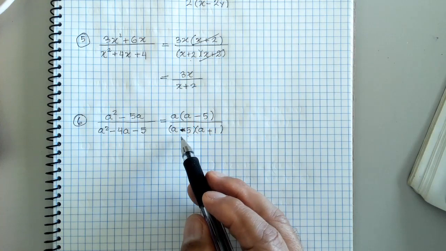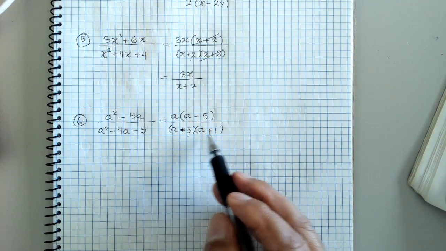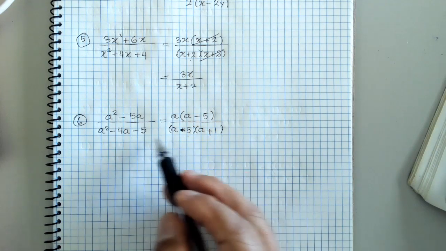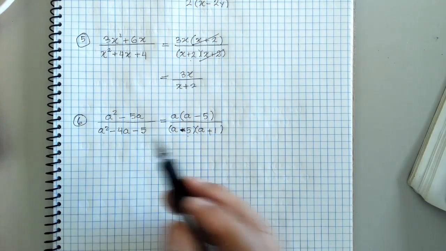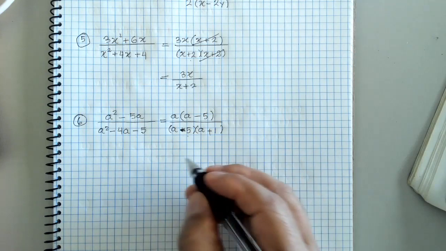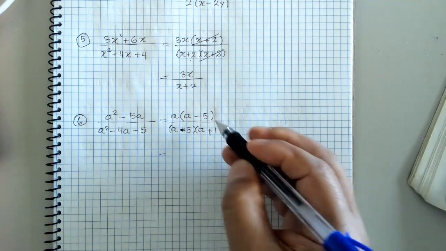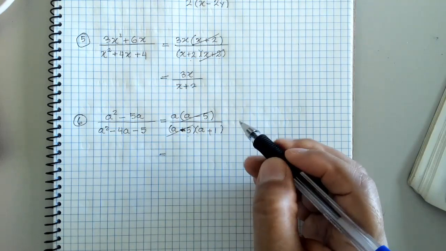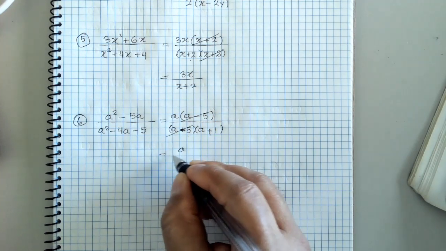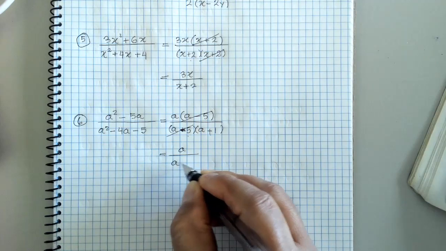So then it works because we have -5 times +1 is -5, and then -5 plus 1, the answer is -4. Great. Okay, and then we have a minus 5, a minus 5. So the answer at the end is a over a plus 1.